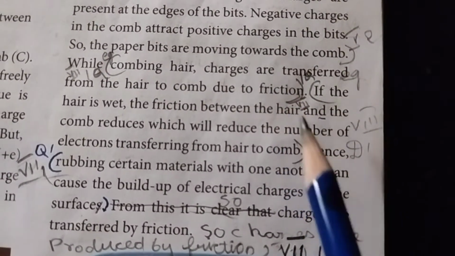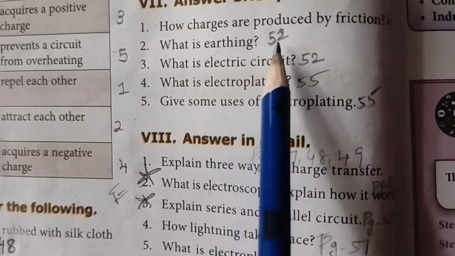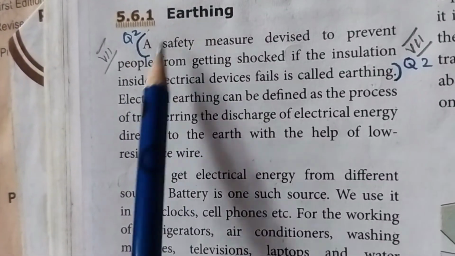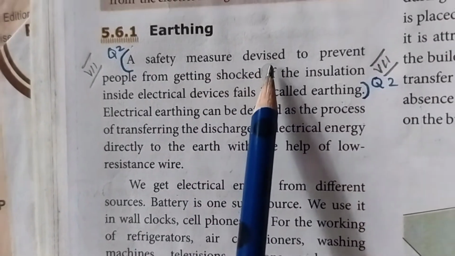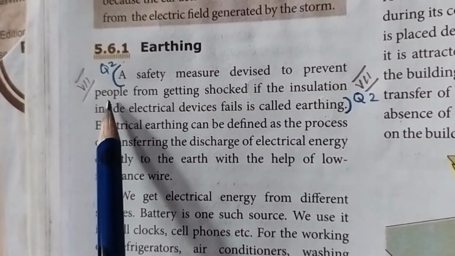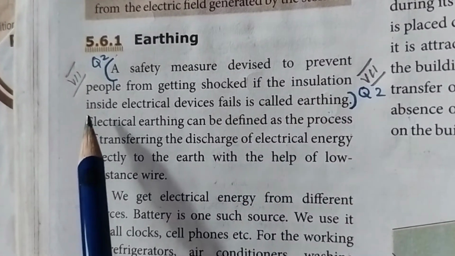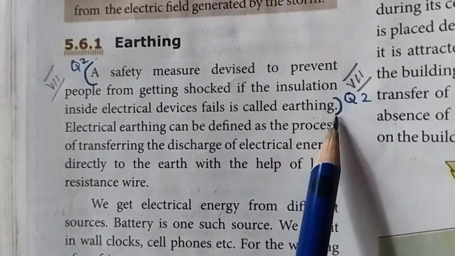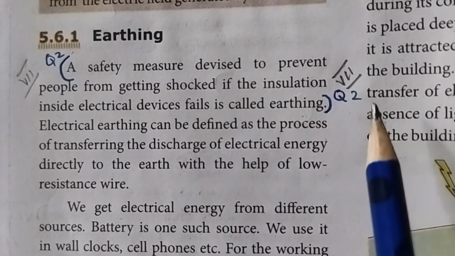First question answer. Second question, what is earthing? Take page number 52. Earthing: a safety measure devised to prevent people from getting shocked if the insulation inside electrical devices fails is called earthing. Up to this, seventh Roman letter, second question answer.